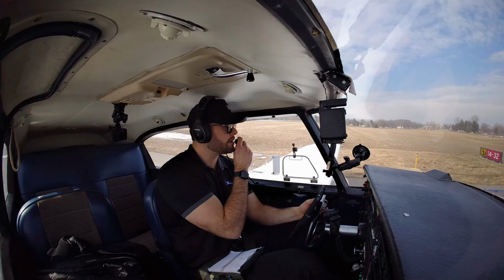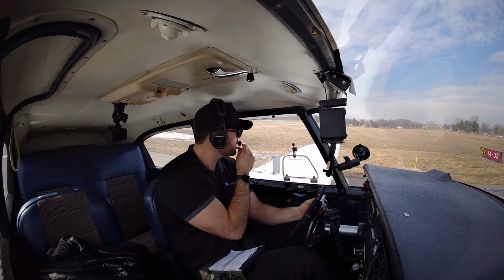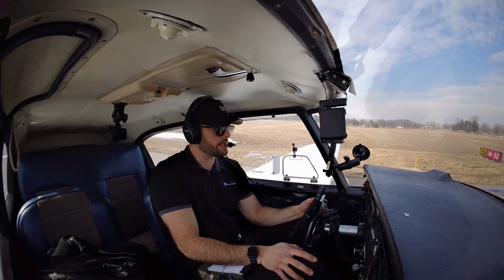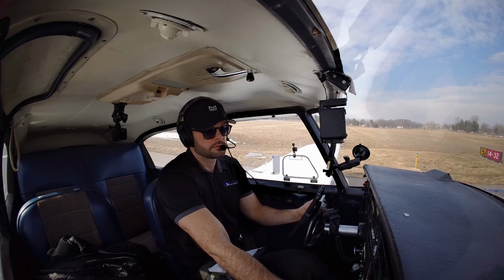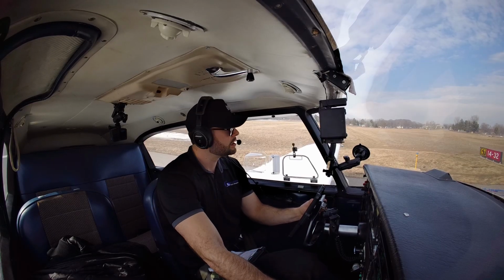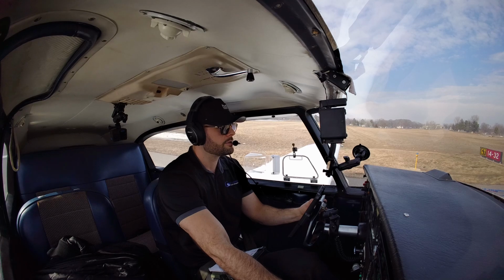Crystal Tower, Comanche 8391 Papa, holding short 14, and we're going to stay in the pattern as well, ready for takeoff. Comanche 8391 Papa, Crystal Tower, make left or right traffic, your choice, runway 14 for takeoff. Clear for takeoff, 14, we'll go left traffic for 91 Papa.